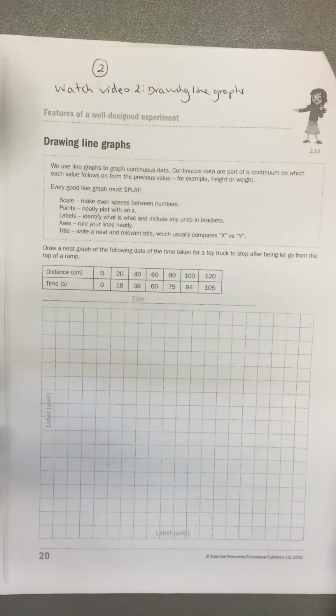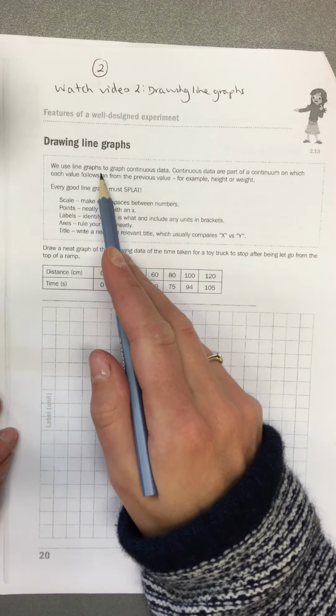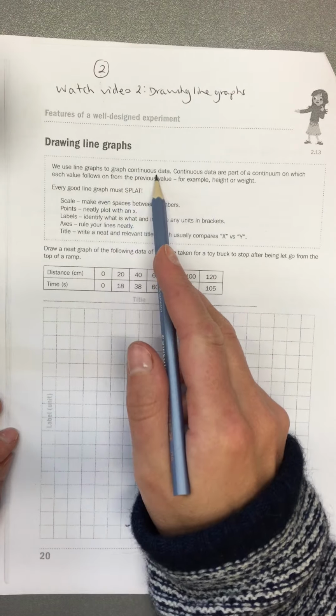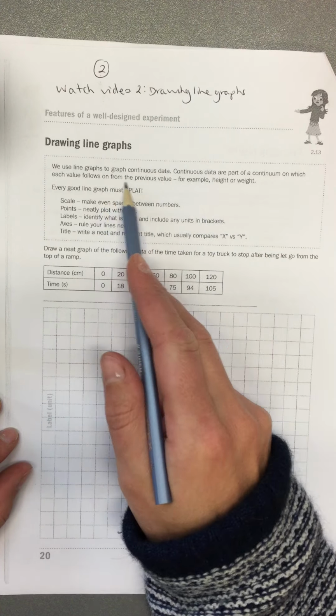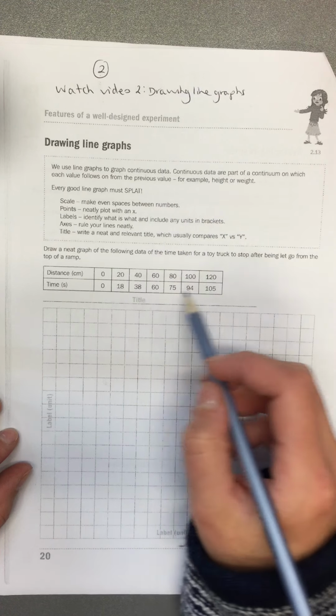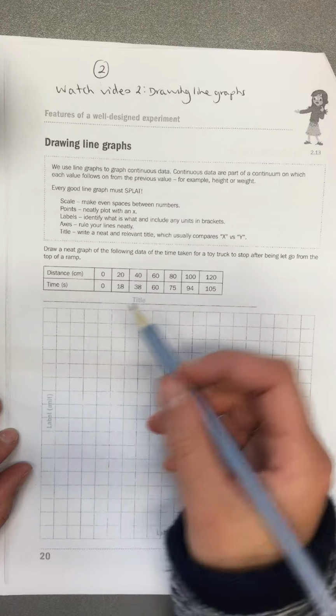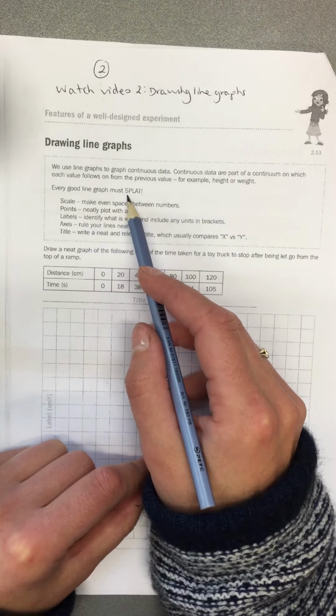This is video number 2, which is for the second page of your handout. So it's about drawing line graphs. We'll just have a quick read through here. It says we use line graphs to graph continuous data. Continuous data are part of a continuum on which each value follows on from the previous value, for example, height or weight. And it looks like this example is going to be using heights or distances, which follow on from each other. And every good line graph has to include SPLAT.